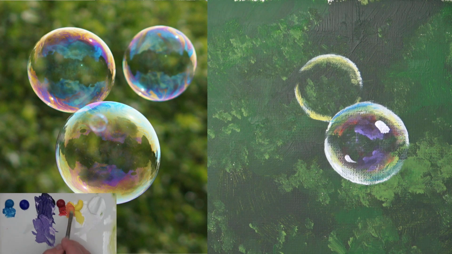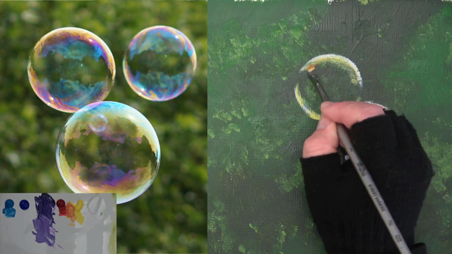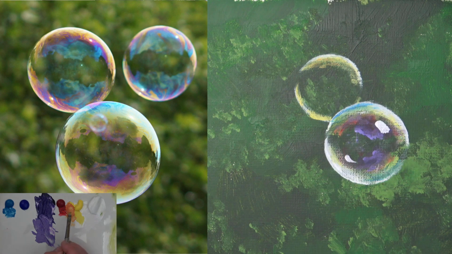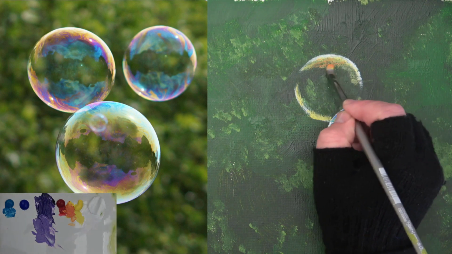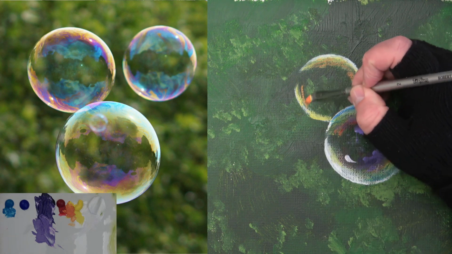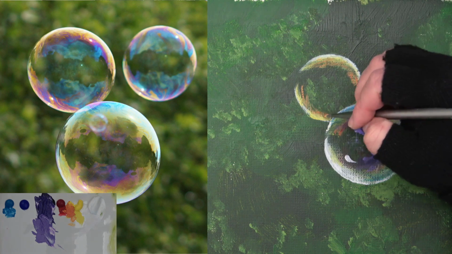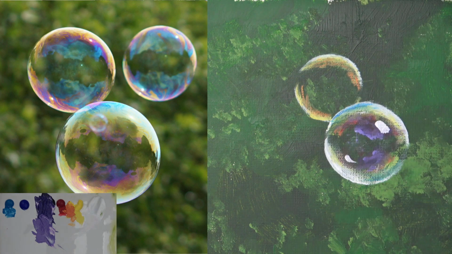And then some orange. And I'm going to put that orange down in almost like a zigzag S-shaped motion, just to get it to look a little bit more odd shaped.